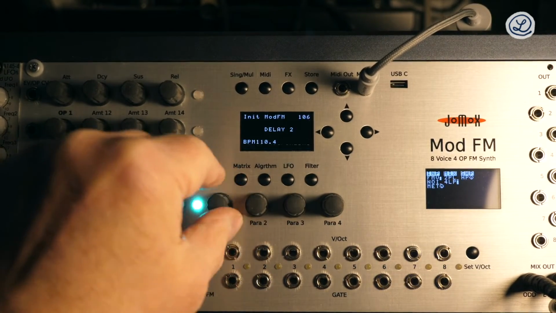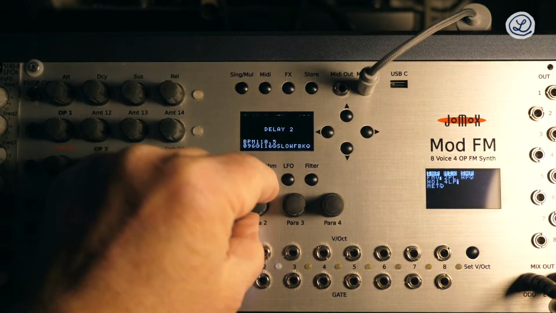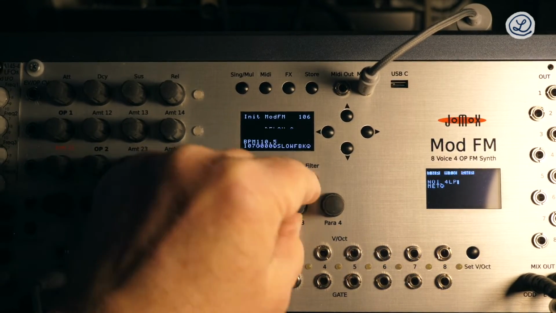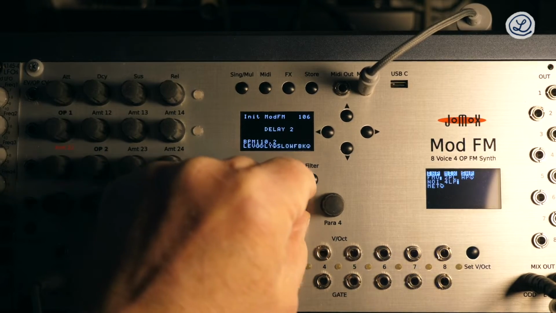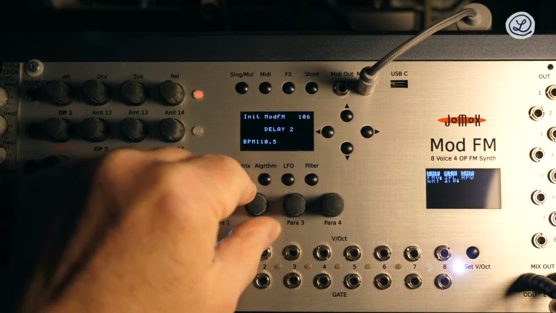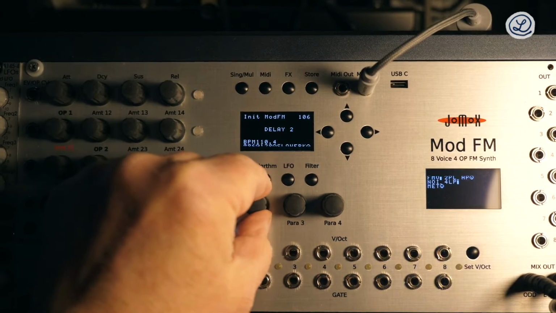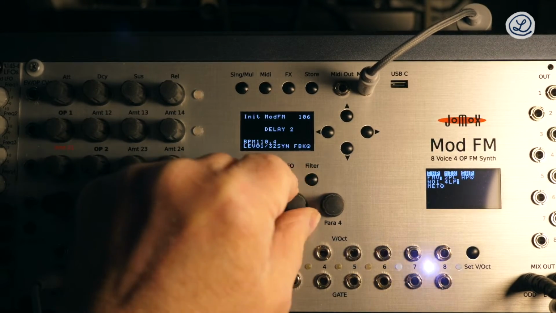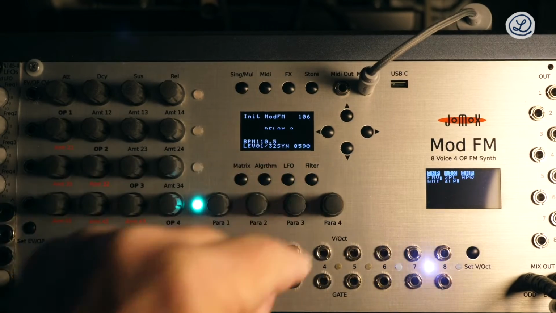Second one. Medium does fast, and we have also slow.